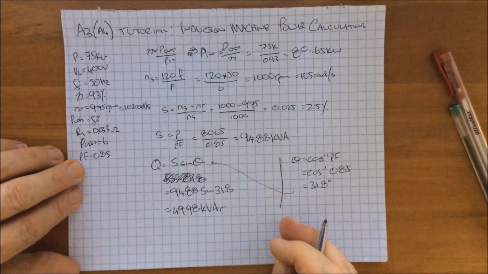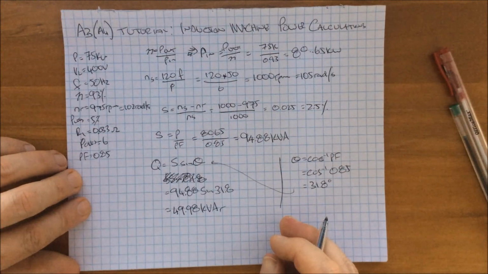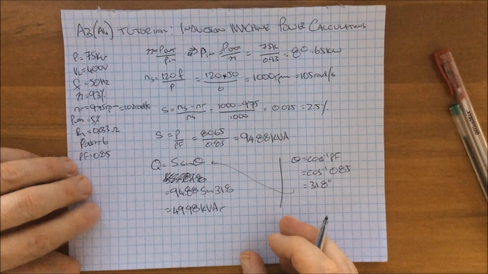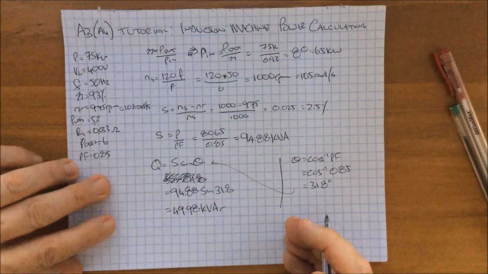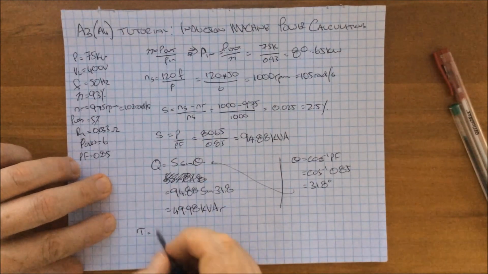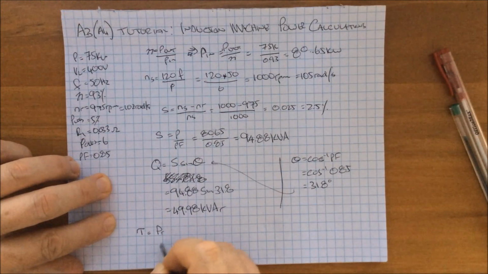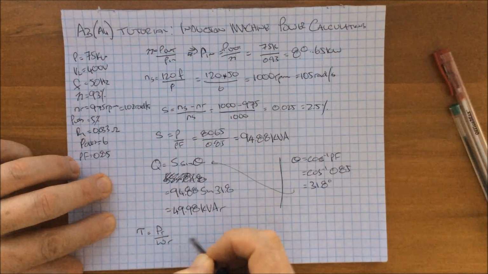What else can we easily figure out here? We haven't got torque, so let's find that, as we've got enough information. Torque, as you know, is the power out at the rotor divided by the rotational speed.